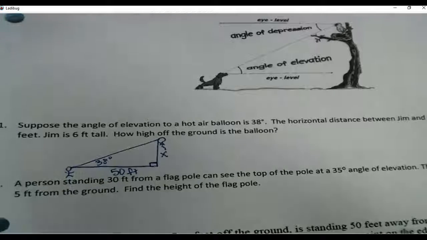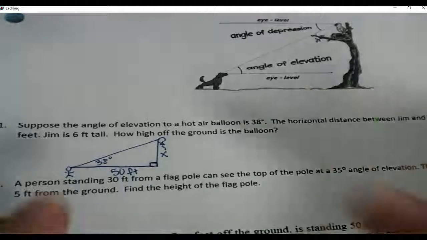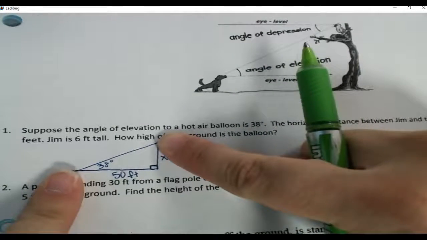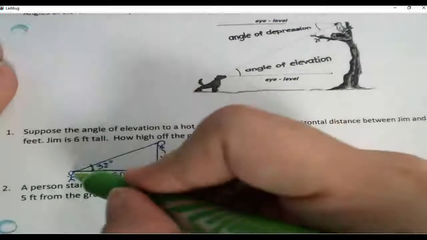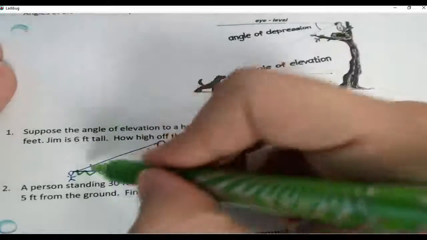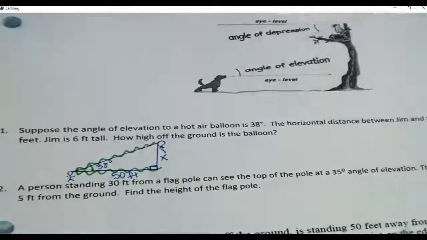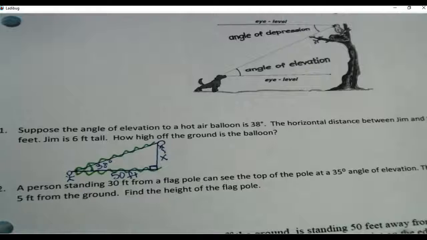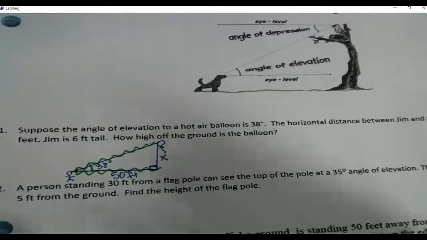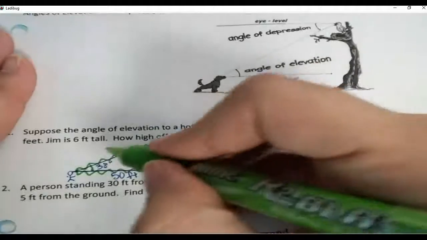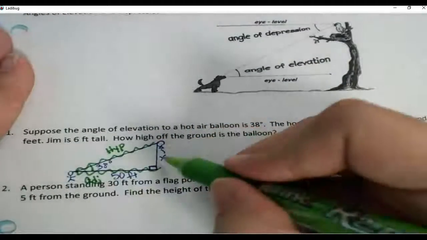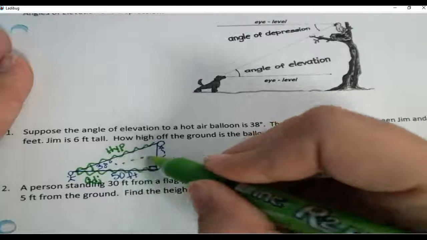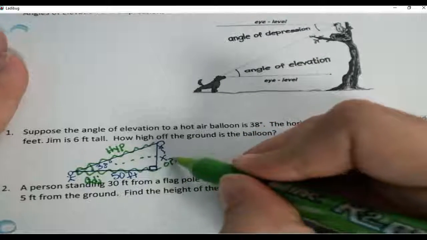Questions? Well now, if you take away Jim and the balloon, it's just the triangles that we've been doing. So 38 is our special angle. If we highlight, we've got here and we've got here. If you need a highlighter, you can come and grab one. Here's our right angle, here's our hypotenuse. 50 would be our adjacent, and then x is what we're finding. It's across from 38, so that's our opposite.